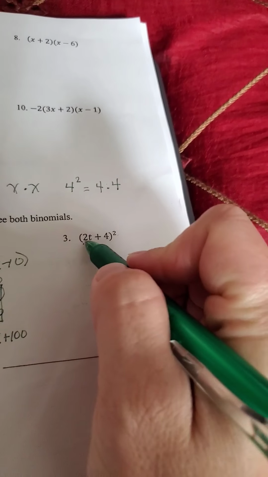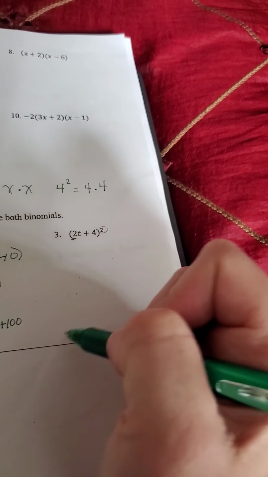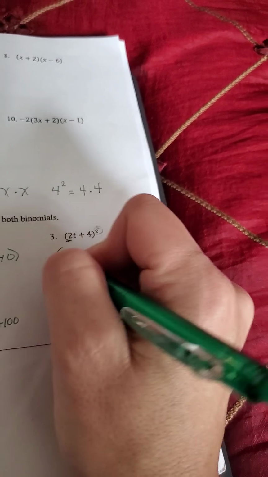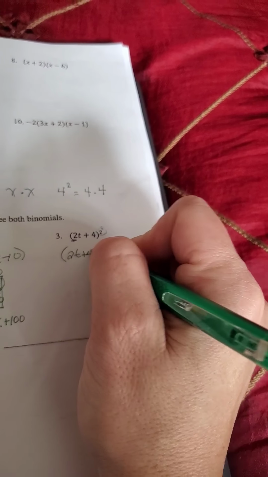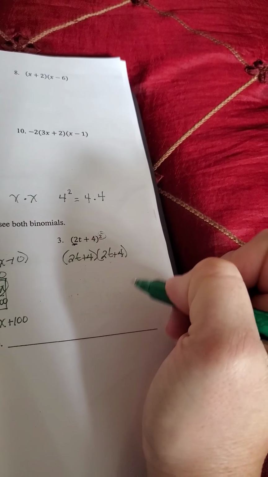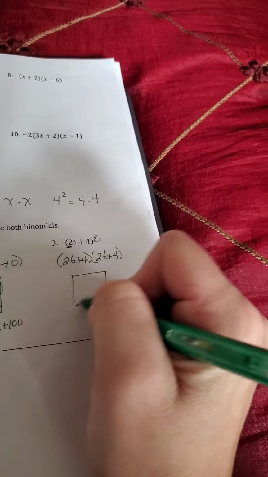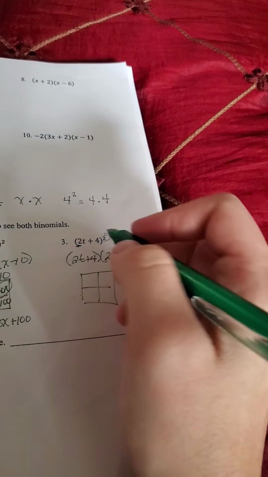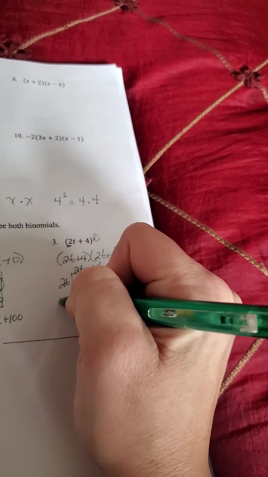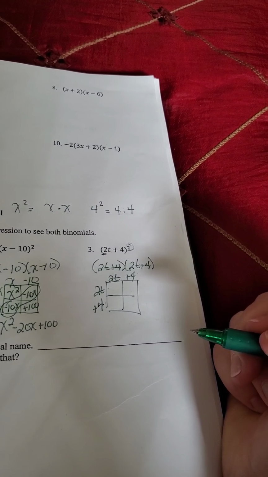Okay, always leveling up. This one has a coefficient in front, but it's still telling us to square it. So it's going to be 2t plus 4 times 2t plus 4. 2 by 2 still, so we make a 2 by 2 box. 2t plus 4 on top and 2t plus 4 on the side.